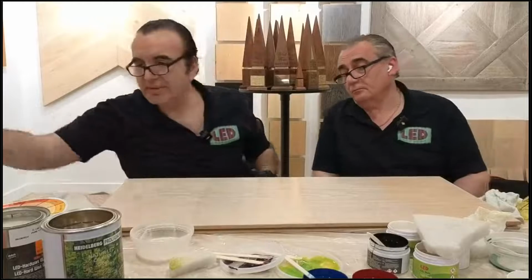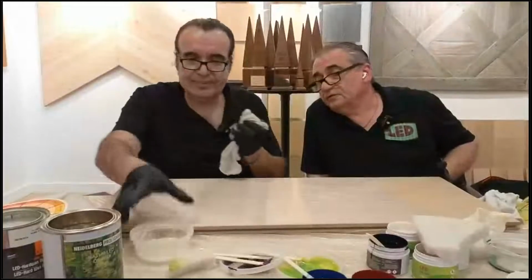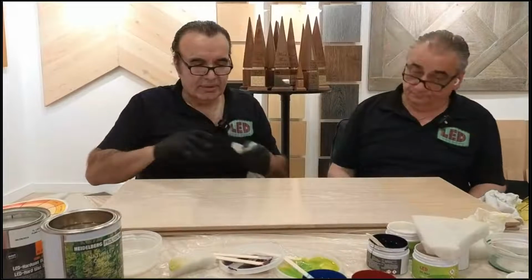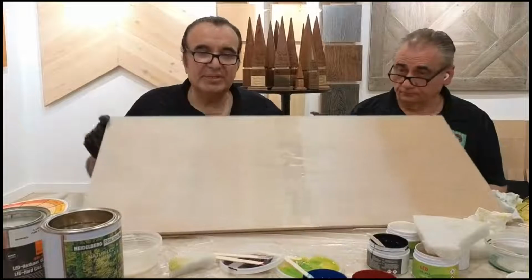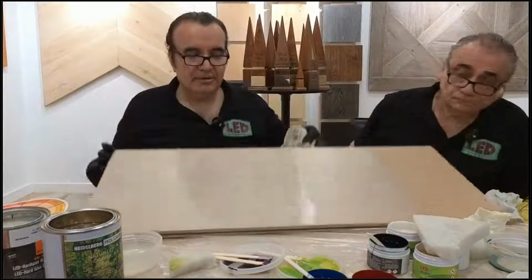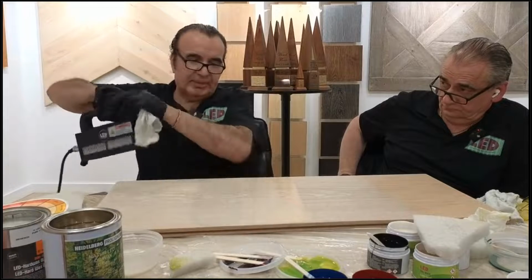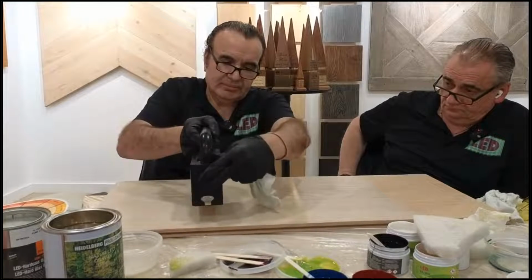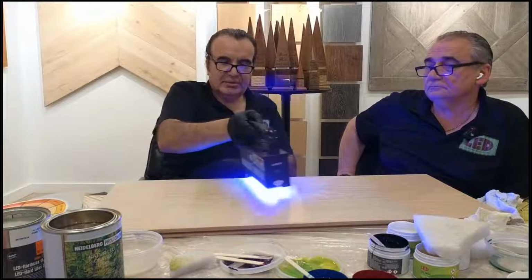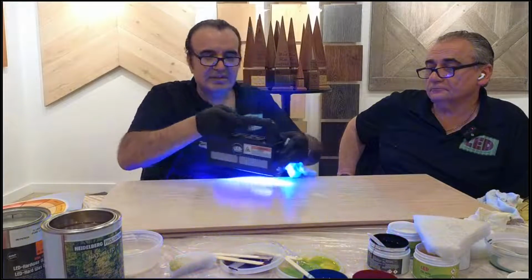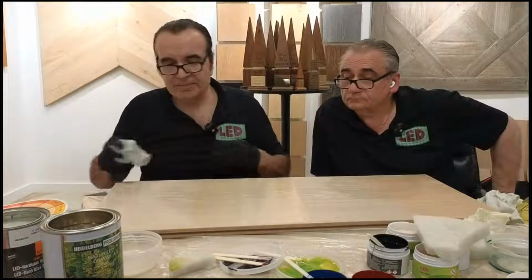Okay, I take the light. Next is the light. Before I cure it, you already don't see the yellow, but you see a little bit of violet there. That violet will disappear. So, I'm going to give it a second.